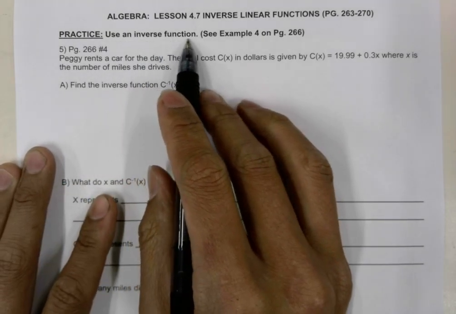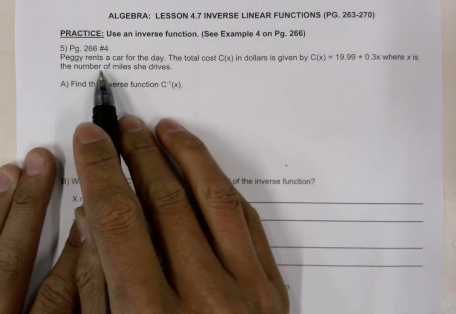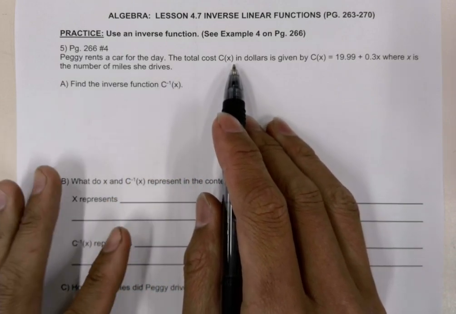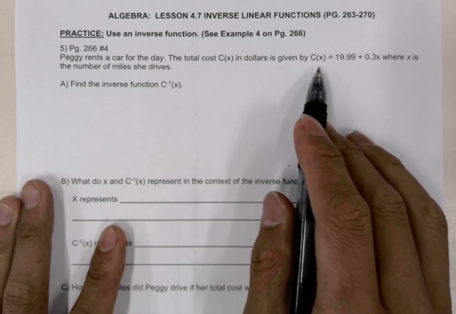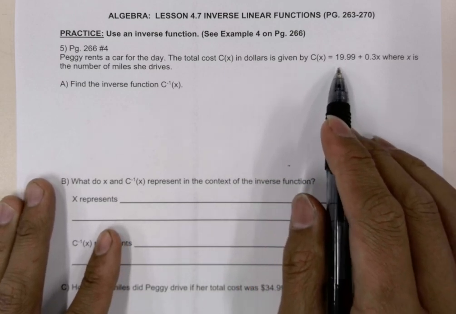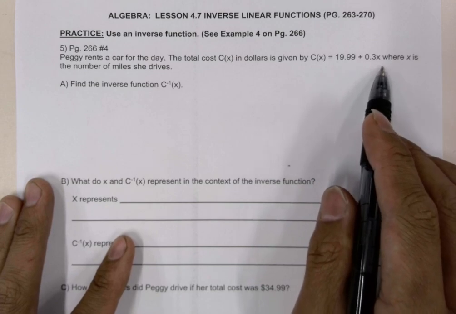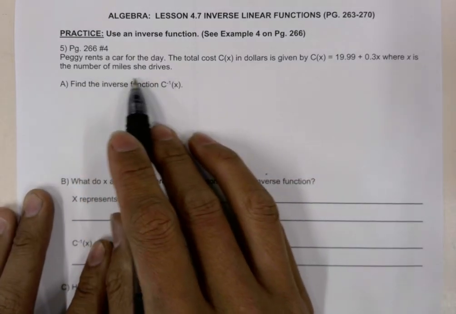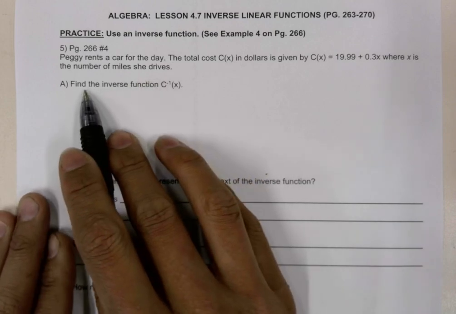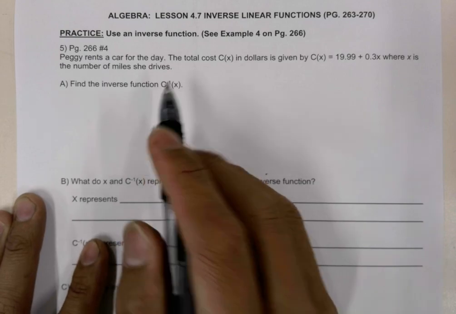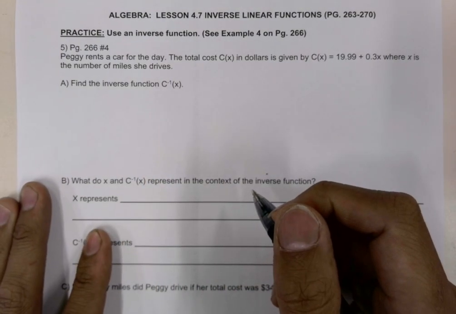Use an inverse function. Peggy rents a car for the day. The total cost C of x in dollars is given by C of x is equal to $19.99 plus 0.3x, where x is the number of miles she drives. We are to find the inverse function of C of x. So, how do we get started?